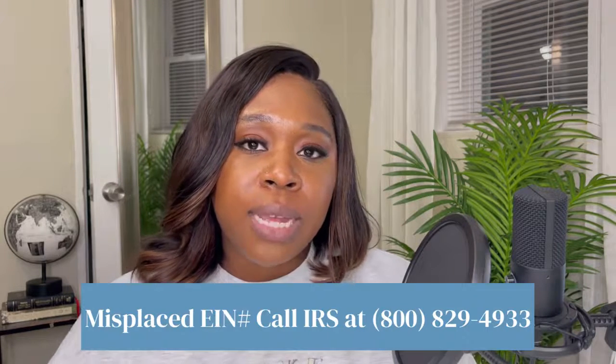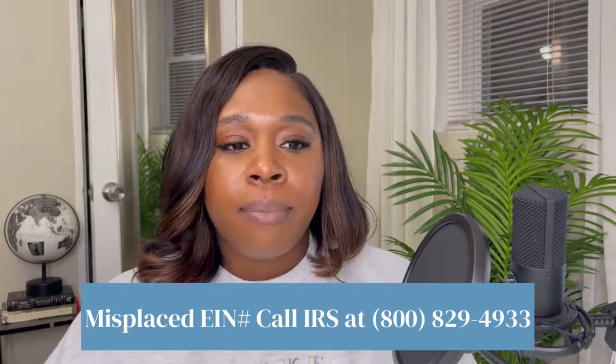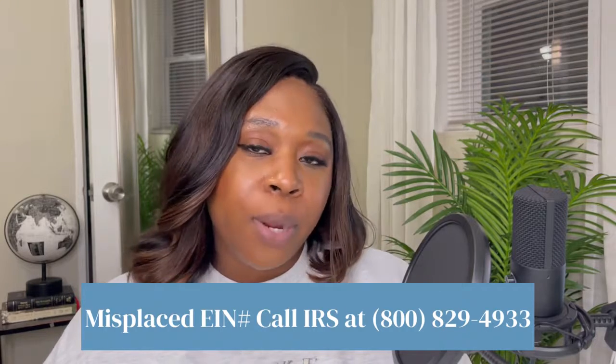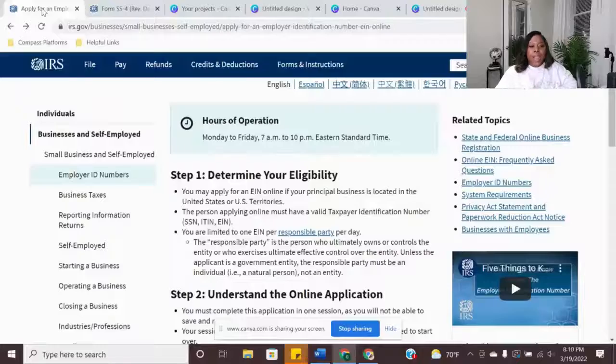Also, if you have an EIN that you have lost, I'm going to put a phone number that you want to call in order to speak to the IRS in order to get your EIN. So you can keep that as a resource. If you know anybody that has lost their EIN, make sure that they jot down that phone number just so you have it. All right, guys.